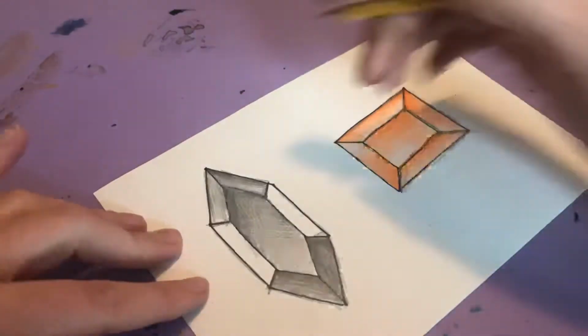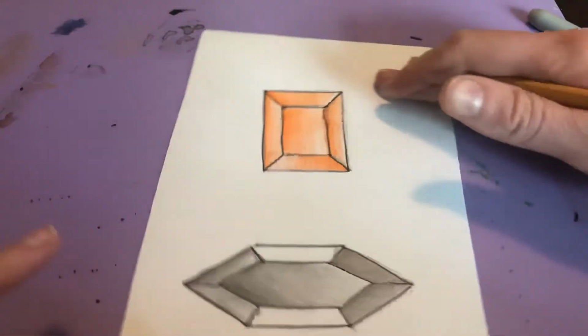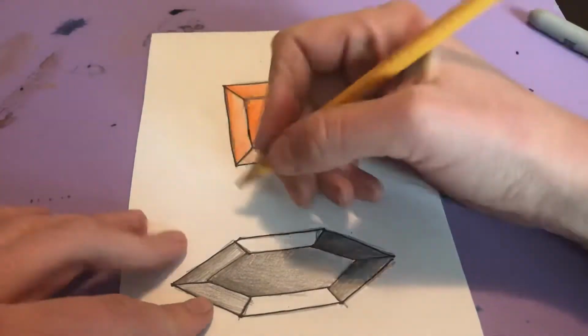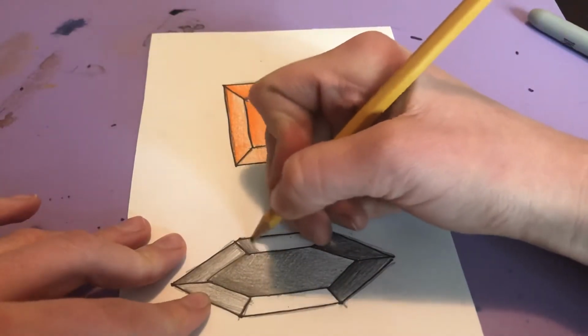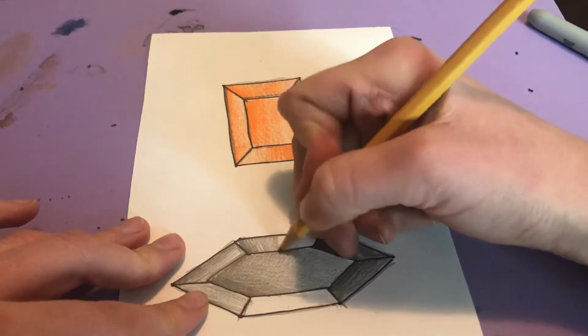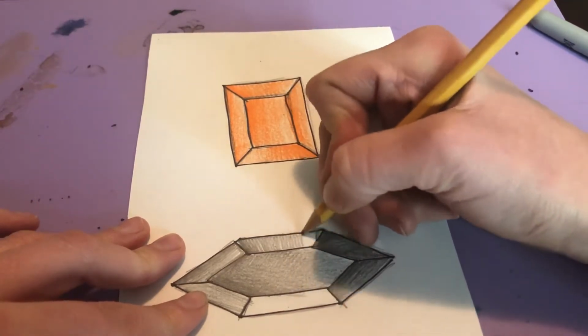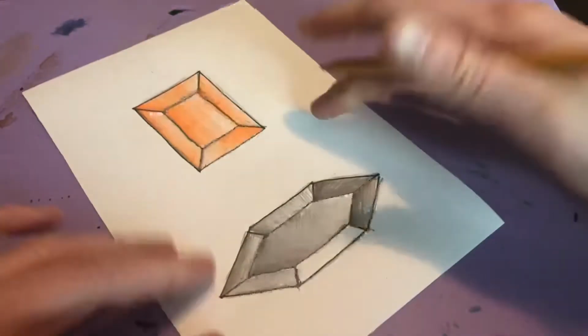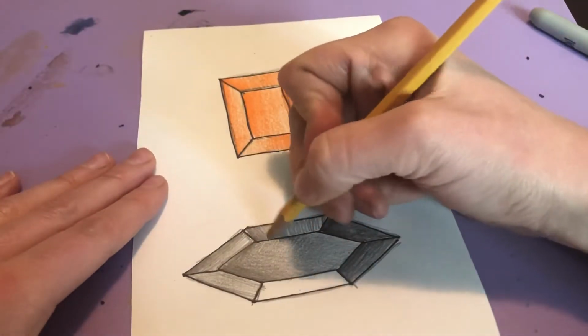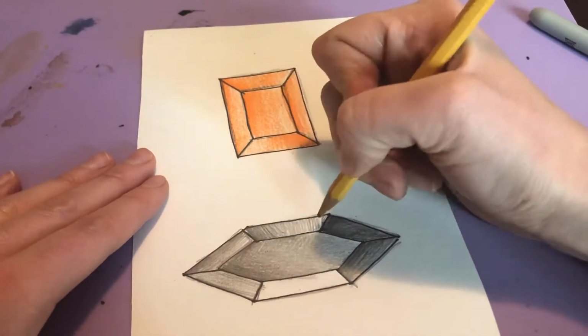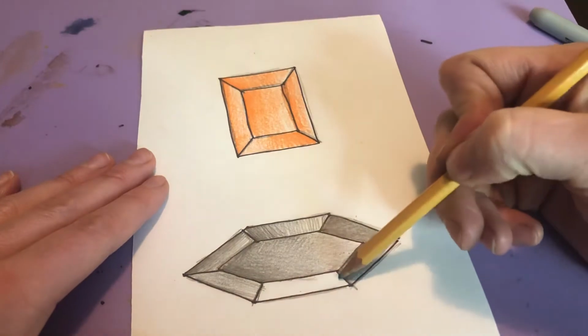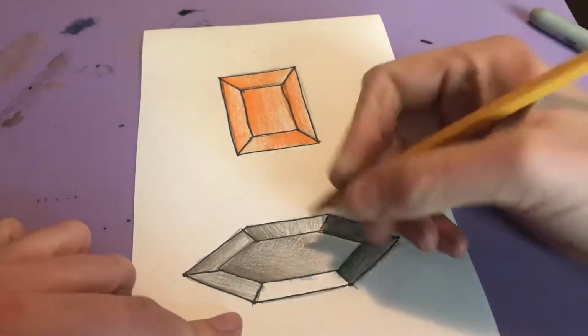Okay, then I go to the sides. So for this one, I'm going to turn my paper sideways just like I did this side, and I'm going to shade this way down, changing the direction. And then because I did this side from dark to light, I am now going to go dark to light in the opposite direction.